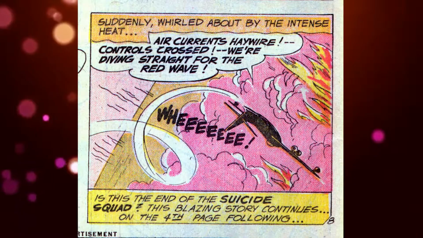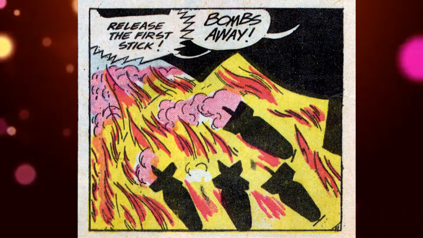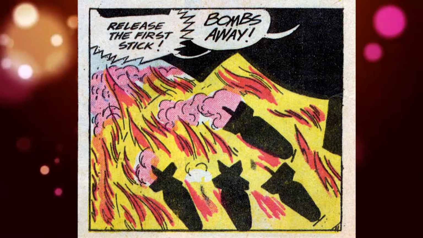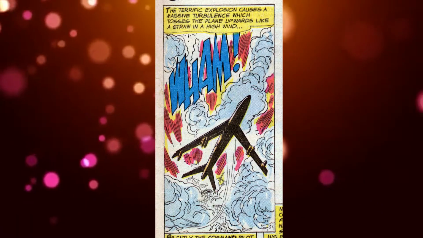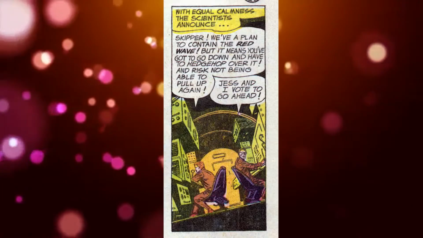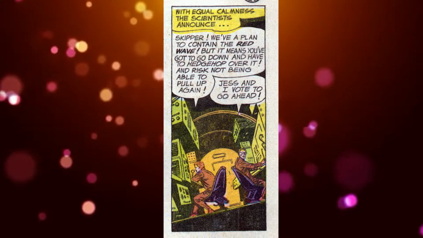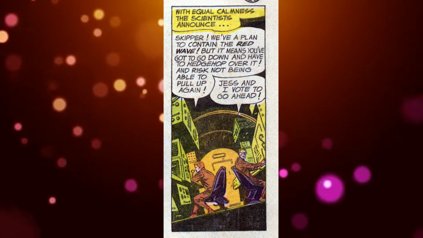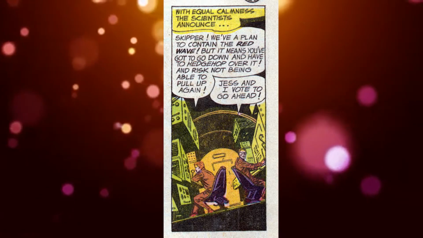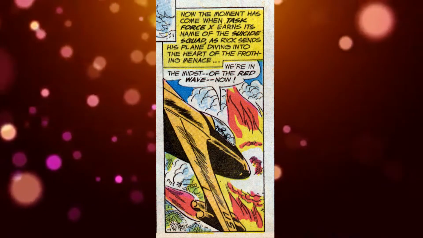As the plane flies over the strange heated anomaly, it is brought into an uncontrolled dive. Rick quickly throws bombs below and lets the turbulence from the explosion toss the plane back into a higher altitude, so he can straighten it out. Jess and Evans have come up with a plan to stop the red wave, but for it to work, Rick will have to swoop down over it and hope it doesn't take them in his heat storm. They put it to a vote and it's unanimous, so Rick pilots the plane towards the red core.